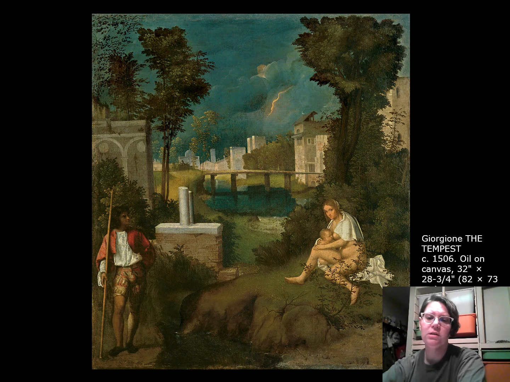Even the emotional intimacy that we see, like between Mary and the child, tends to be less intimate than what we see here in Giorgione's Tempest. The child's suckling. You can see that the figure is connected more so to the child, and the figure doesn't look so weighty and is more soft.